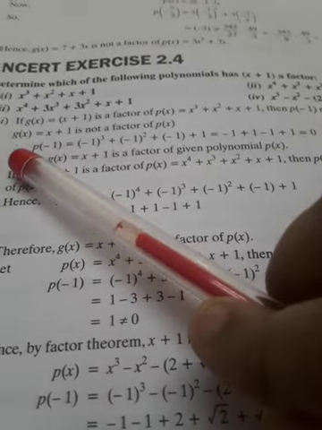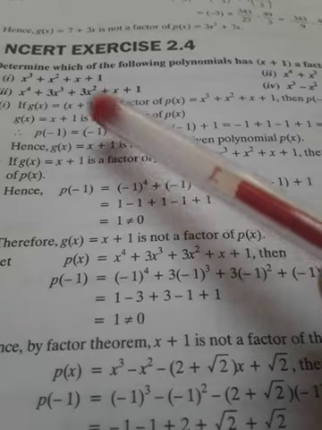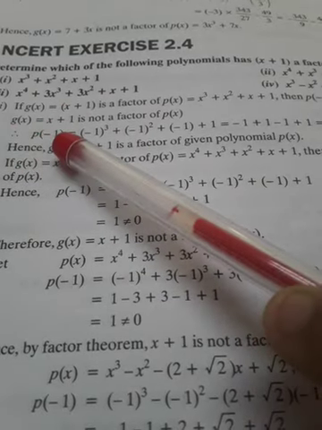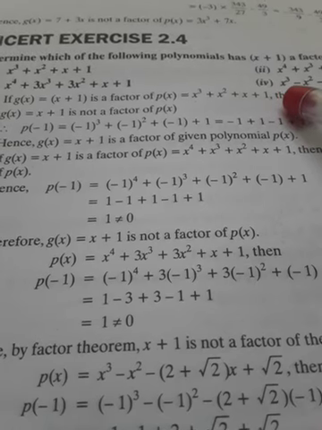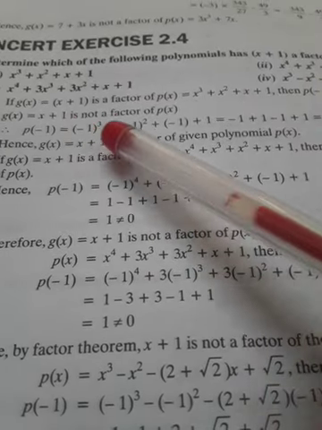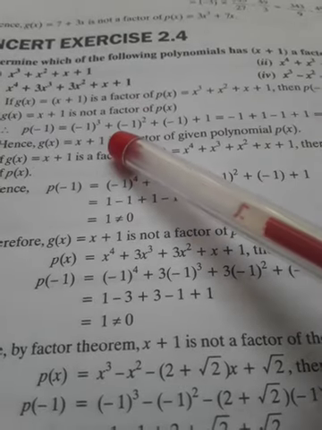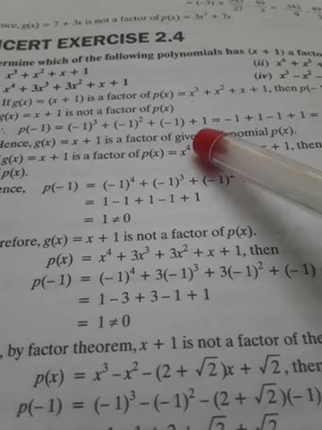Otherwise, we can say g of x is not a factor. So here we need to find p of negative 1. In the place of x, we want to substitute negative 1 in the polynomial p of x. So, negative 1 cube plus negative 1 square plus negative 1 plus 1.